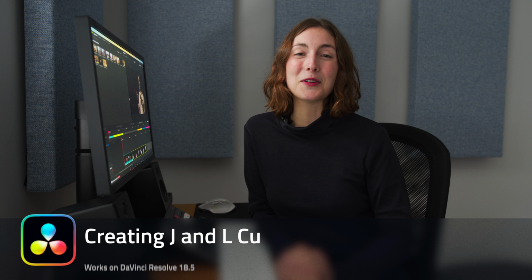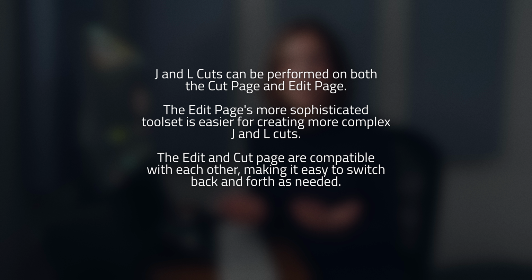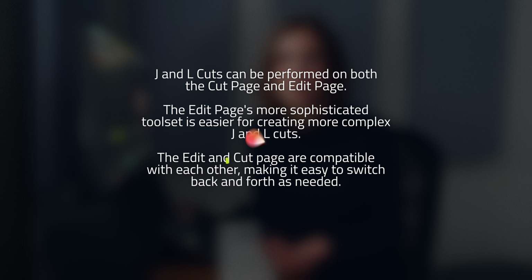In this tutorial, we're focusing on J-cuts and L-cuts in DaVinci Resolve. A J-cut or an L-cut is when the audio edit does not match the video edit. For example, you continue to hear the audio once the visuals have already changed. That is an L-cut. Conversely, you start to hear the audio before the visual has changed. That is a J-cut. These are both editing techniques used to propel a story forward.